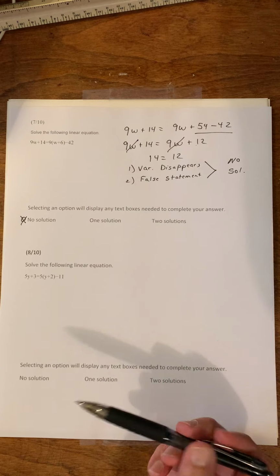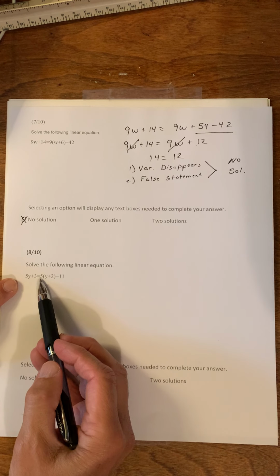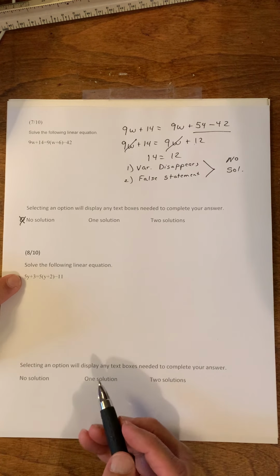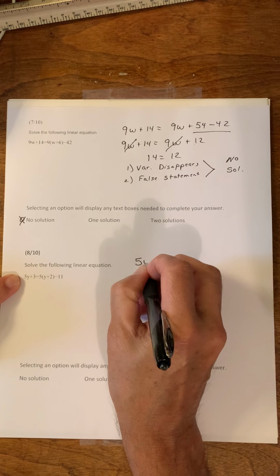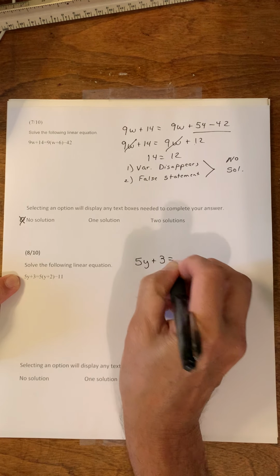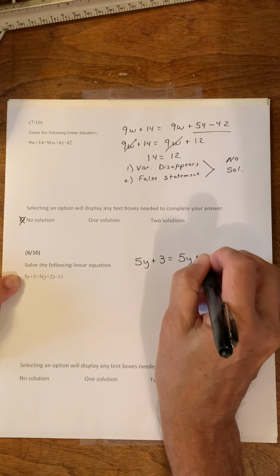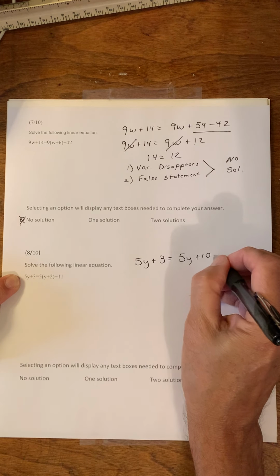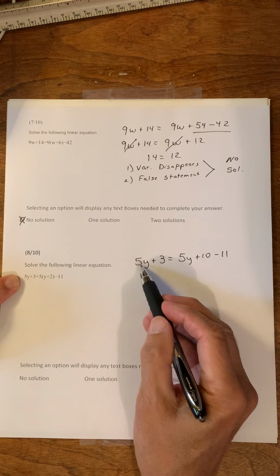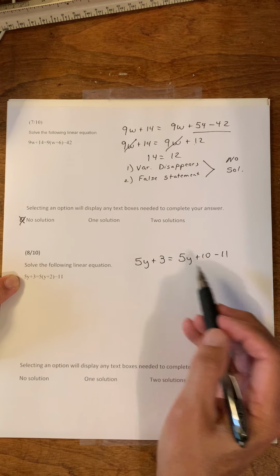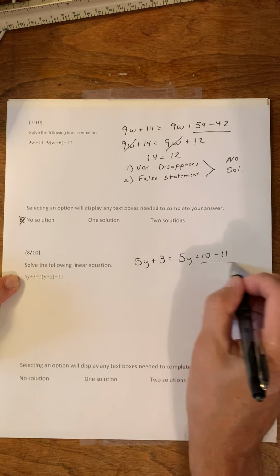All right, let's solve this guy. Obviously, some more distributive to do here. Left side stays the same. Then distributive, 5y plus 10. Minus 11. Look at that, same number of y's. We're getting used to this. Let's combine this first.